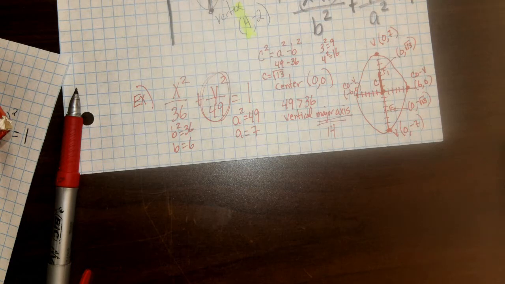So the square root of 9 would be 3, the square root of 16 would be 4. Somewhere in between.